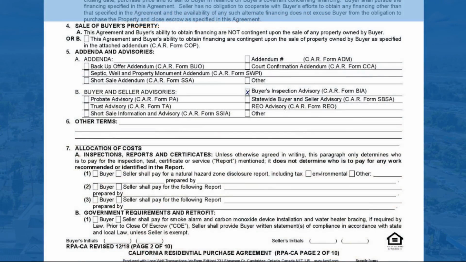Section 4, if the buyer needs to sell their property in order to obtain the financing, that needs to be stated. But the default for the agreement is that the buyer's ability to obtain financing is not contingent upon the sale of any property owned by the buyer. If the buyer needs to sell their property, they need to check Section B here, and also include another form, which is the form COP.